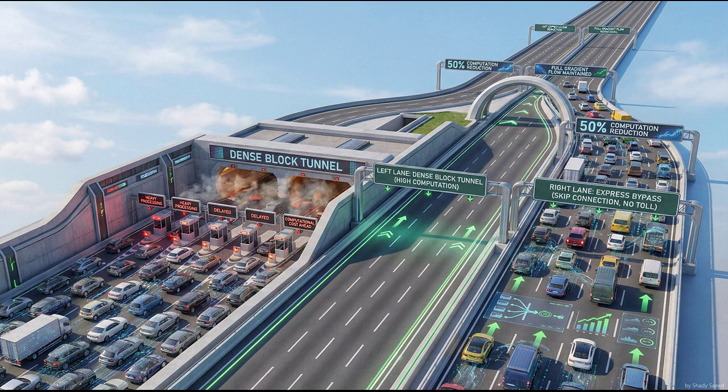CSPNet splits the input feature map into 2 halves. One half passes through the main dense block, heavy computation. The other half bypasses it entirely. The 2 halves are concatenated at the end. This reduces computation by roughly half while maintaining rich gradients because the bypass path provides a direct gradient highway. YOLO v4 used CSP Darknet 53. YOLO v5 refined it with C3 blocks, and YOLO 11 introduced C3K2 with flexible kernel sizes.